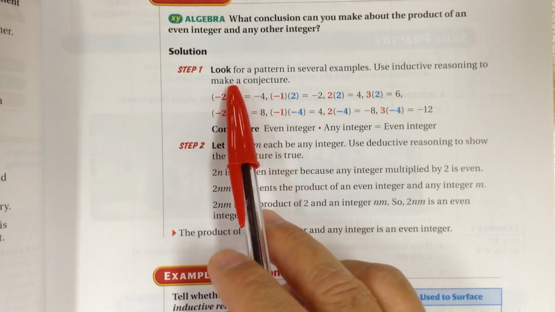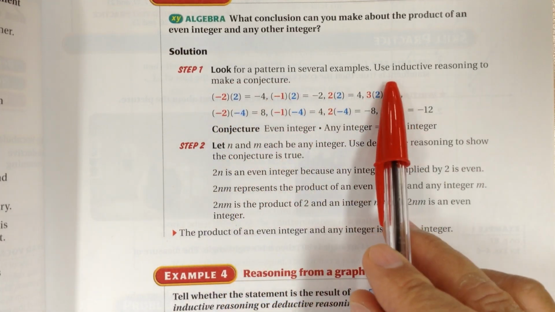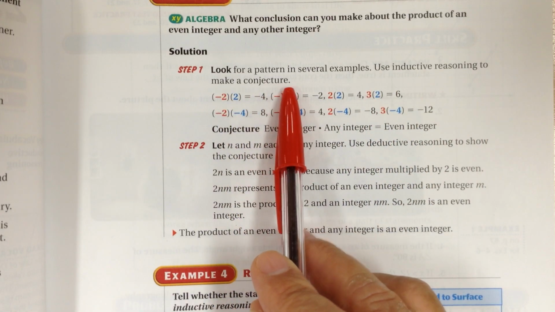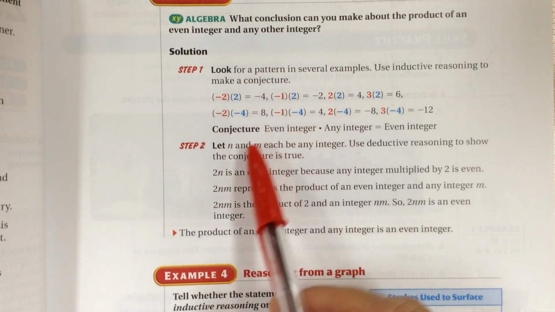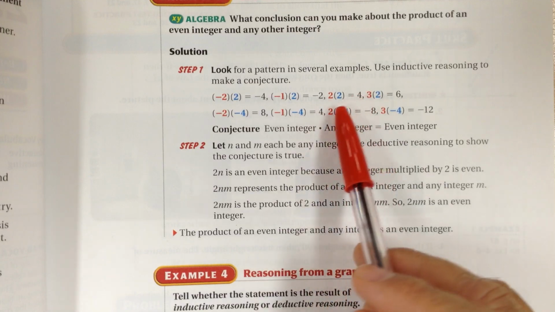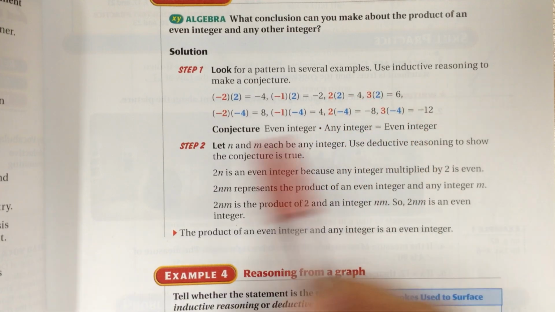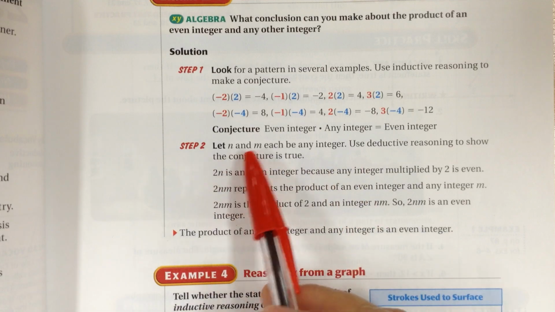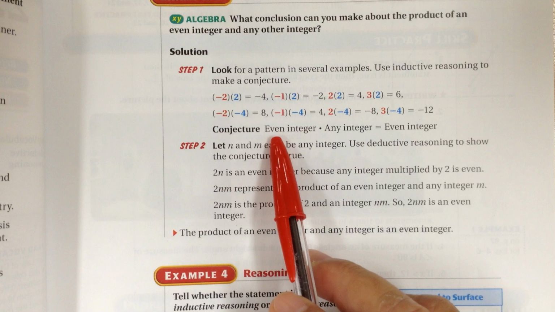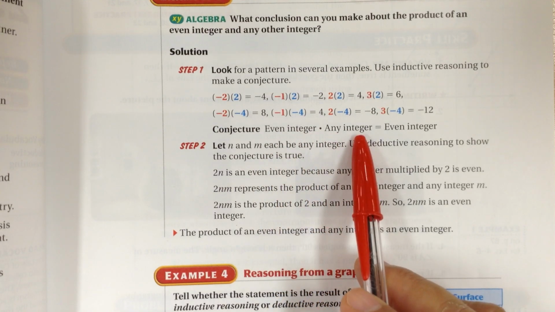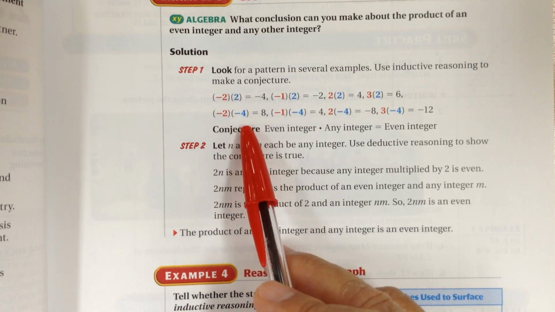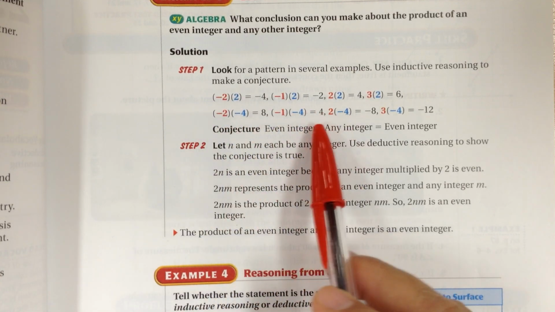Okay. So look for a pattern in the several examples. Use inductive reasoning to make a conjecture. So you can try a whole bunch of different examples. So -2 times 2 equal to -4, -1 times 2 equal to -2, 2 times 2 equal to 4, 3 times 2 equal to 6. So the conjecture is, by looking at all this pattern, you can say that even integer times any integer is equal to even integer. Okay. So again, if you have even integer times any integer, it gives you even.